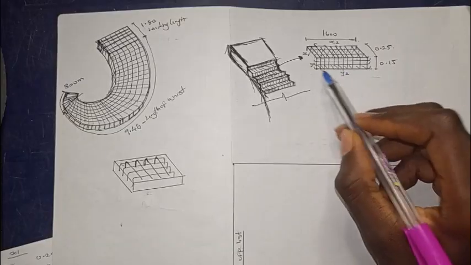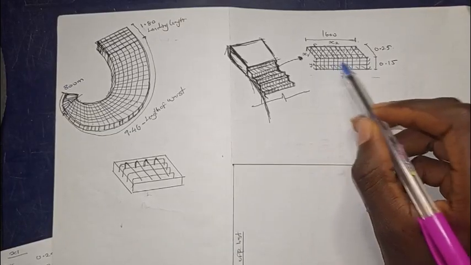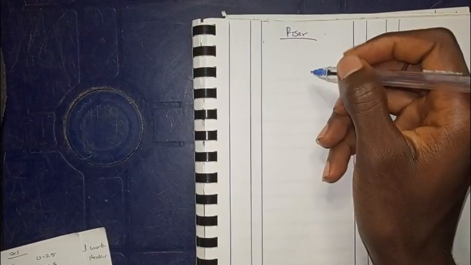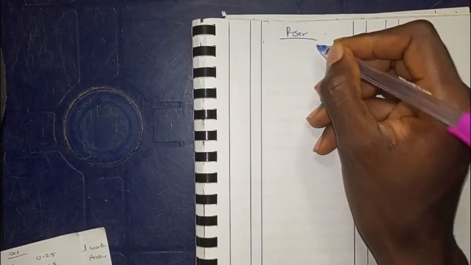Okay, moving on to the risers. So for this riser, y1, y2, y1, y2, so 0.15. So that's a riser there. We're looking for y2.